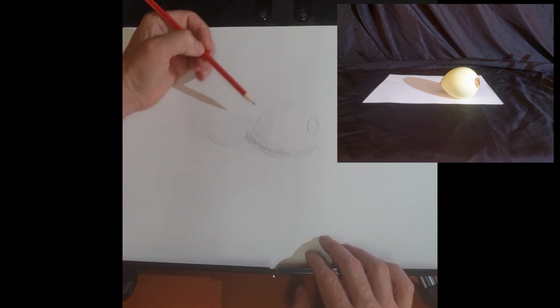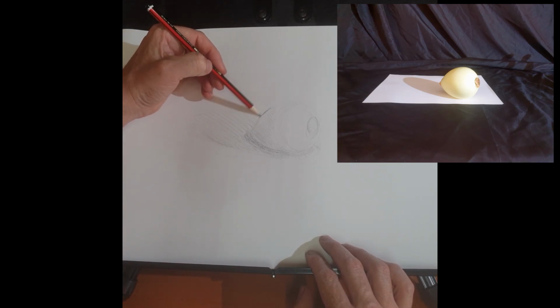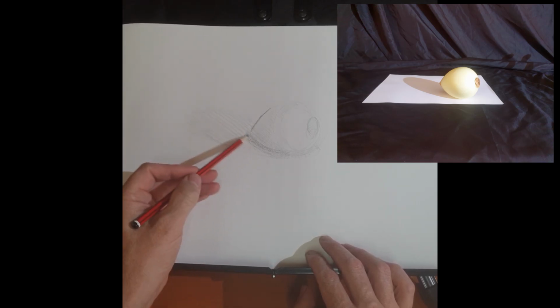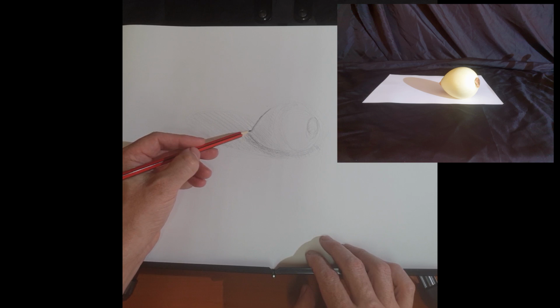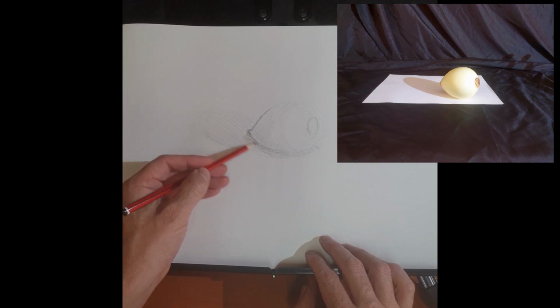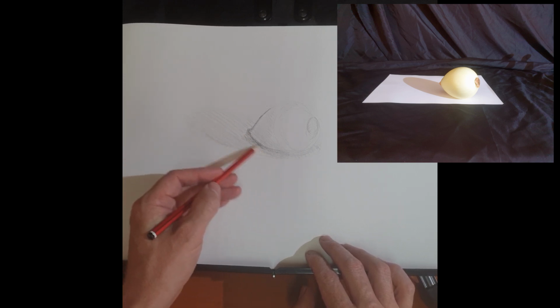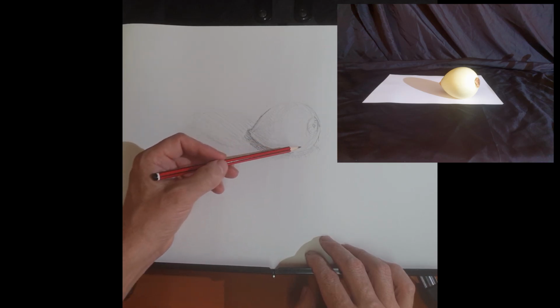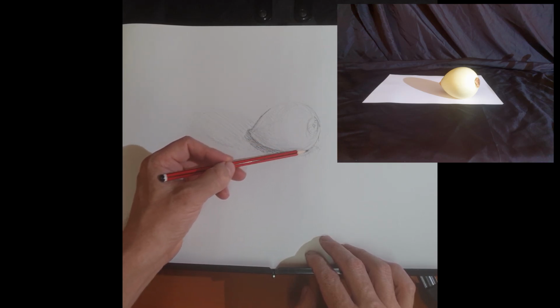So once I've got that, then I can start by getting that edge there, using the dark shadow to get that edge. There we go.